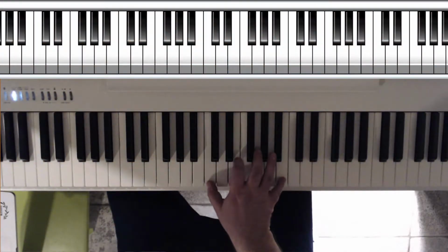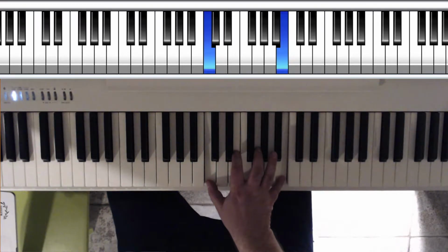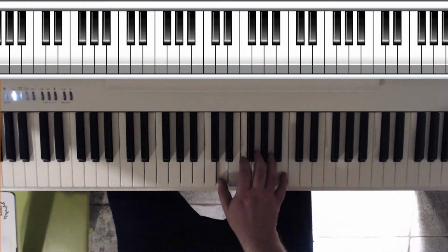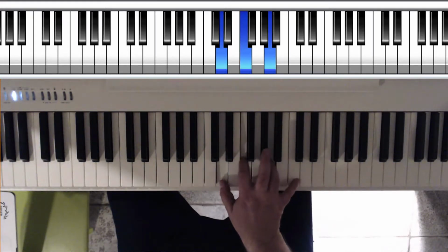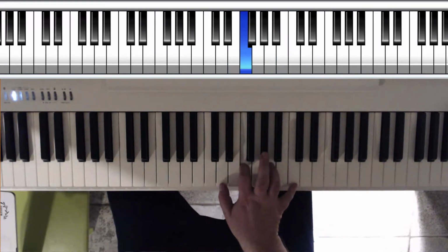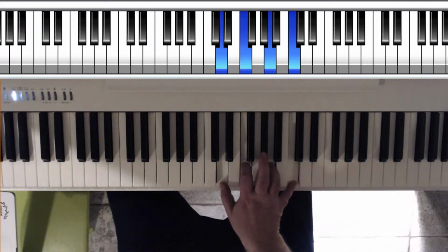But I can also tell you that normally a chord that has a major third in the beginning will also have a major 7. And a minor chord with a minor third in the beginning will normally have a minor 7. So this is D minor 7.